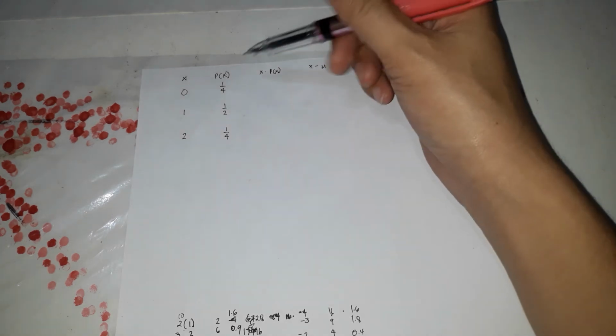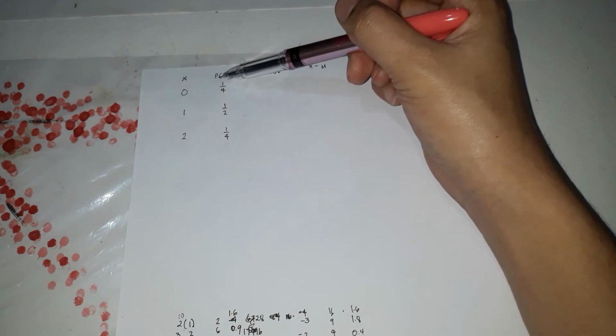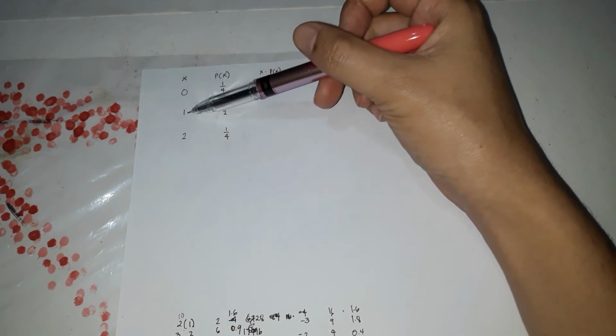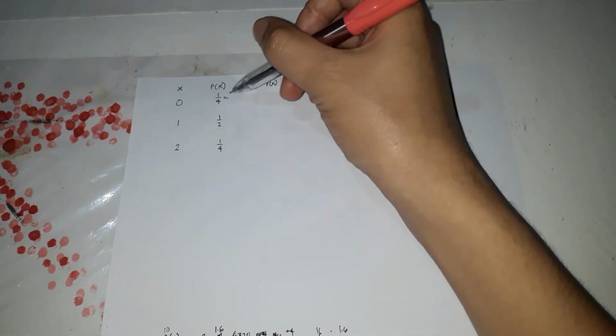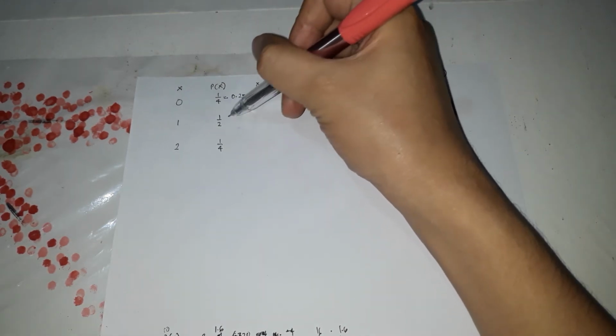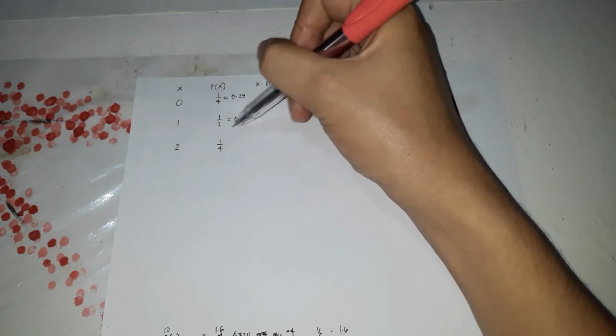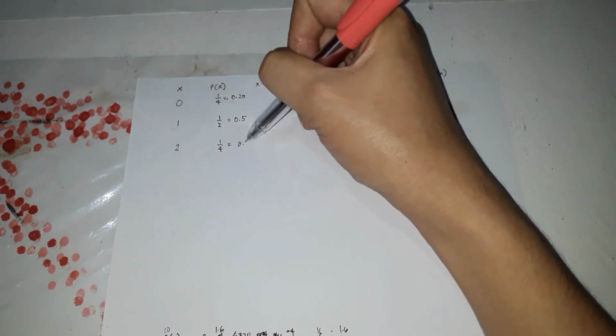Next, we're going to have now the computation. This is the computation for the mean and standard deviation and variance. So first, this is the probability distribution. The values of x are 0, 1, and 2. The probabilities are 1/4 if it is 0, 1/2 if it is 1, 1/4 if it is 2. To make it easier, it's better to change these to decimals. 1/4 is 0.25, 1/2 is 0.50 or 0.5, 1/4 is 0.25.